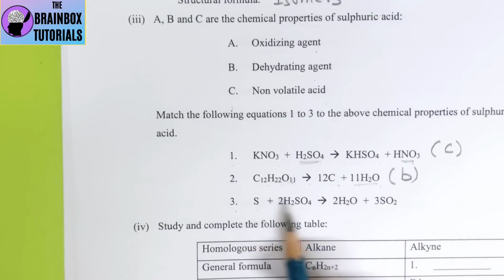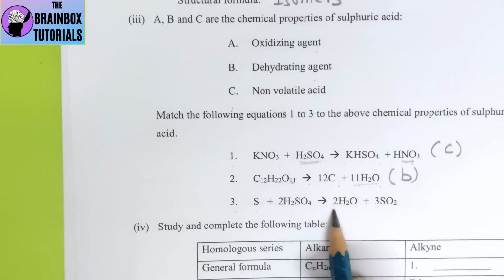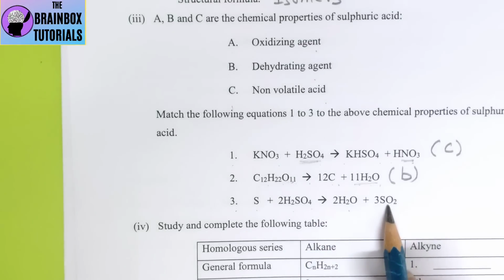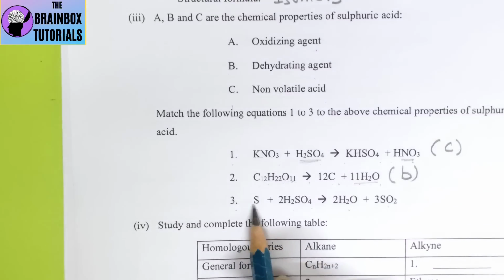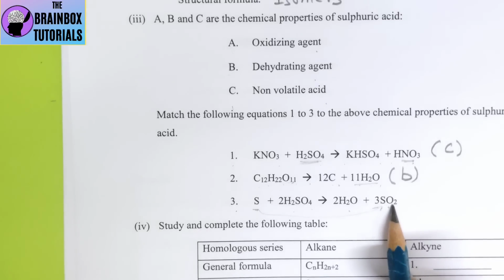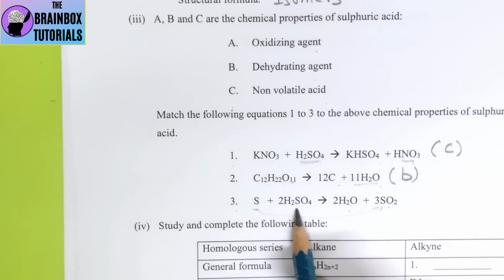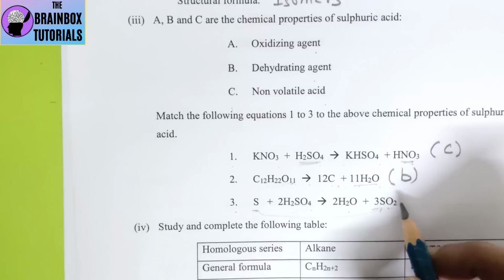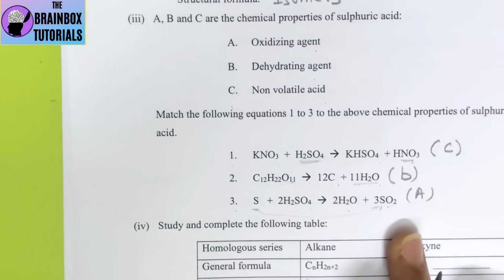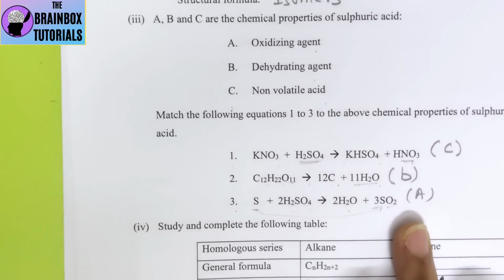Number 3, S plus H2SO4 will make H2O plus SO2. So here S is converted into SO2, that means oxygen is added to it because of H2SO4. So here H2SO4 is working as an oxidizing agent. So part A is correct, that is oxidizing agent.